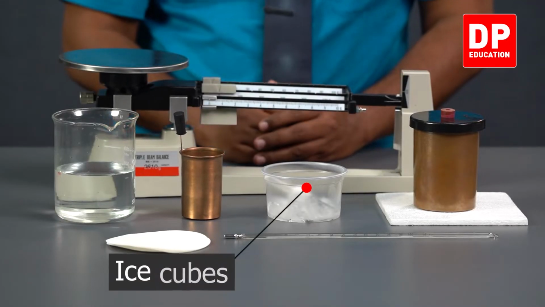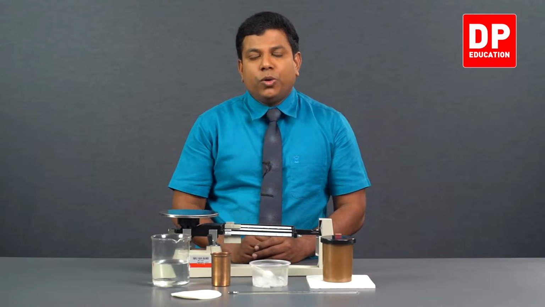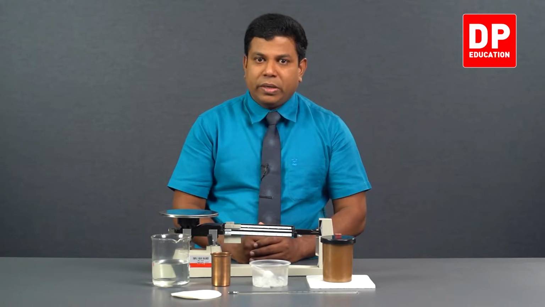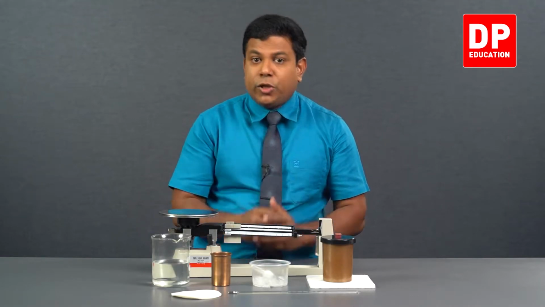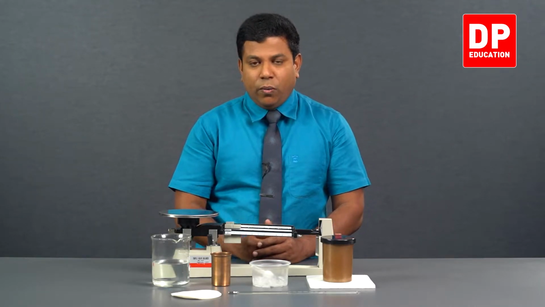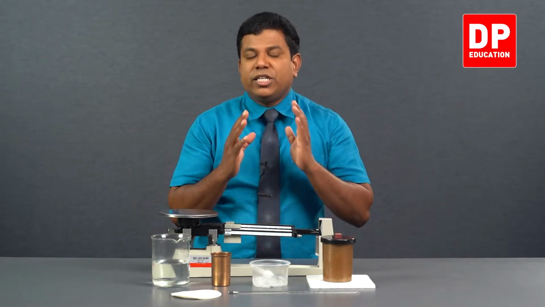Ice cubes. When you use ice cubes in this experiment, make sure you don't use big blocks of ice, for two reasons. One, if the ice cube is too big, sometimes the temperature within the ice cube may not be 0 degrees. One assumption we are taking here is that the ice cubes are at 0 degrees temperature.